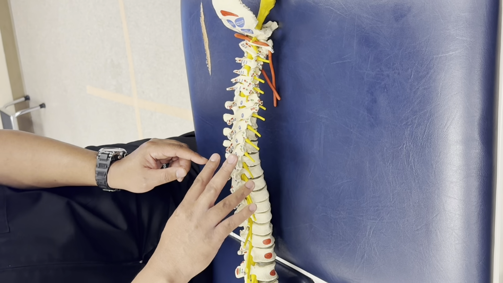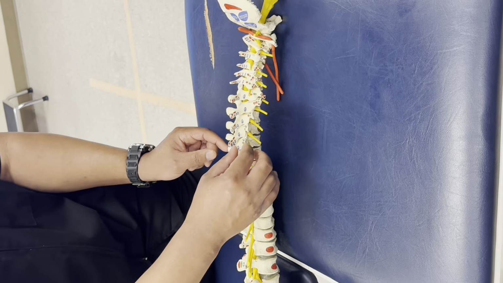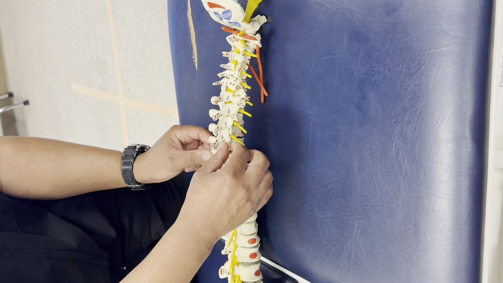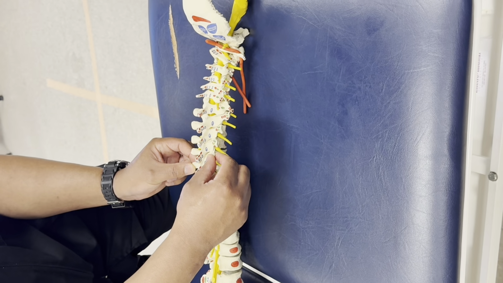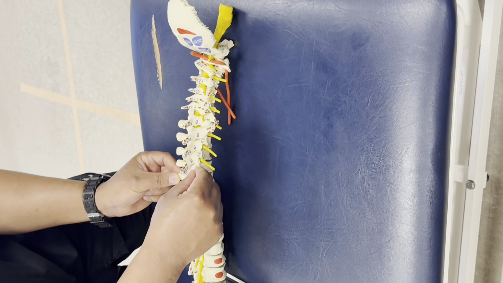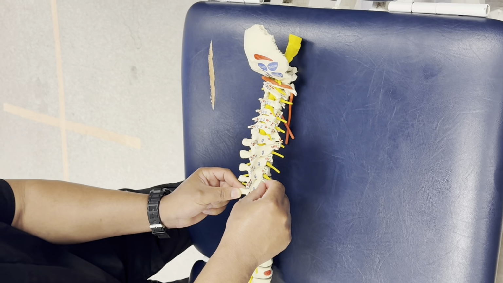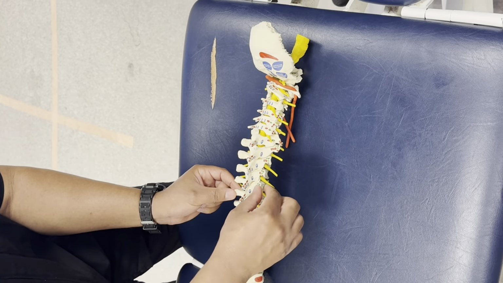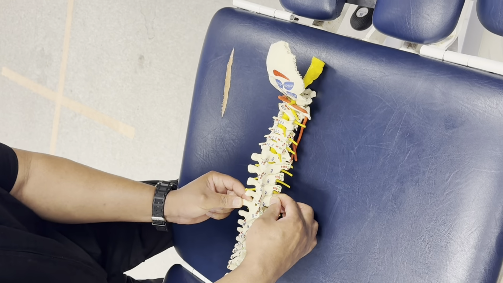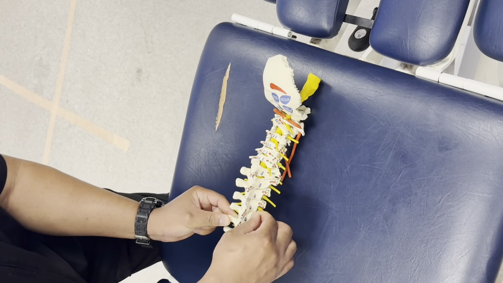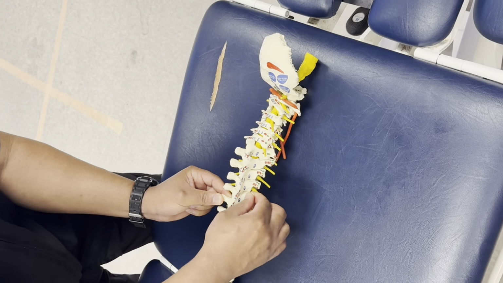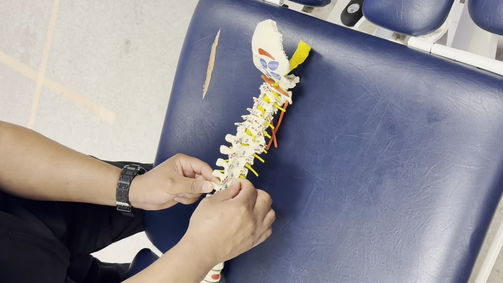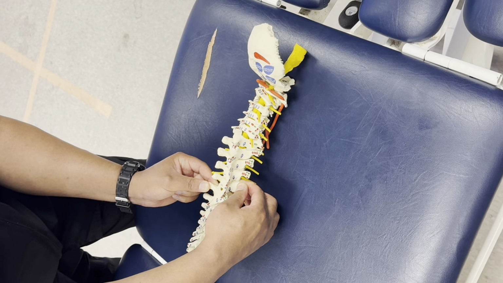So this is what's going to happen. I'm gonna show you. So as I apply, look at my fingers that I'm grabbing. As I apply a PA to this finger and a PA to the finger right here simultaneously, this is what we get. So T4 is rotating left on T5. Can y'all see that?